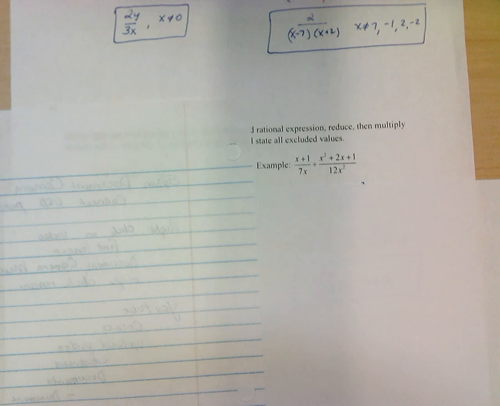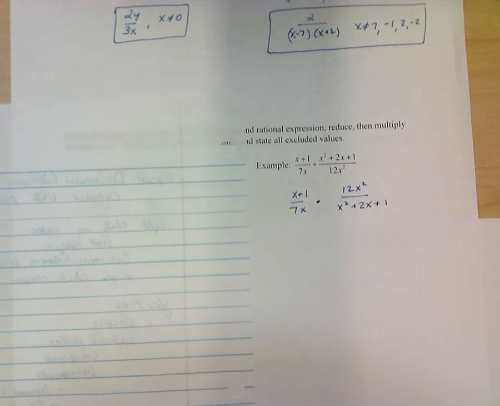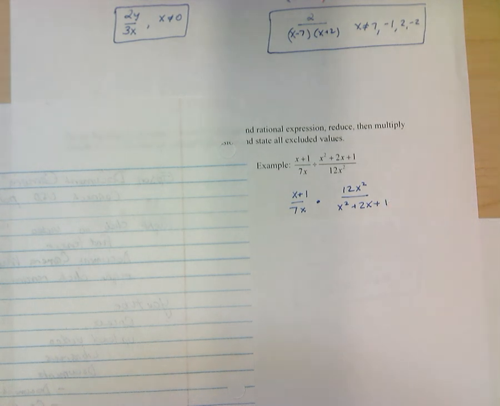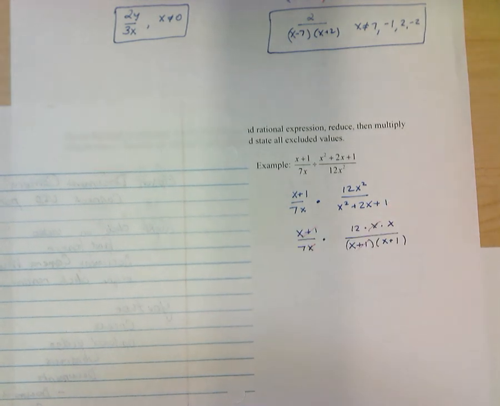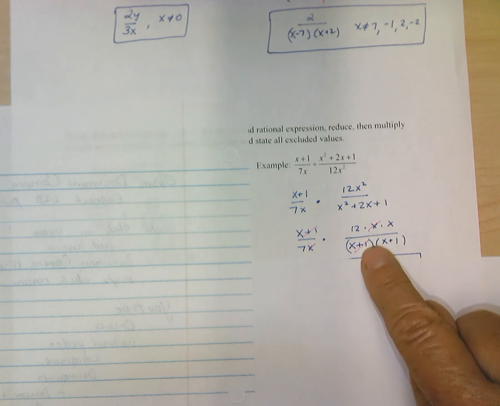On this example, I have some factoring I need to do. But the first thing I'm going to do is flip the second fraction. It has to be the second fraction. You cannot flip the first fraction. So I'm going to flip the second fraction. It then becomes a multiplication problem. I factor everything that's factorable, and then I start crossing off any like terms.